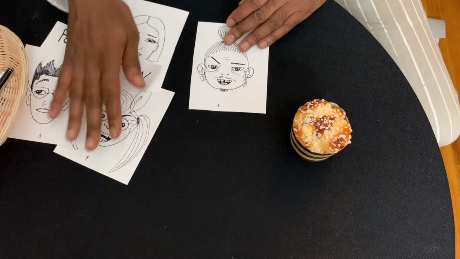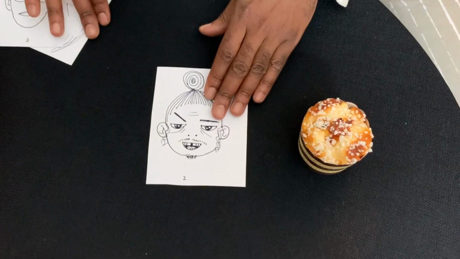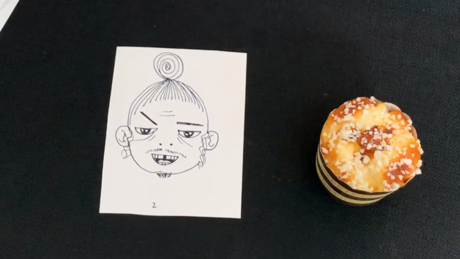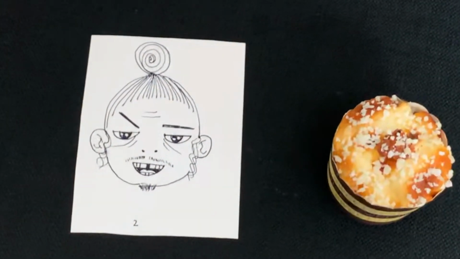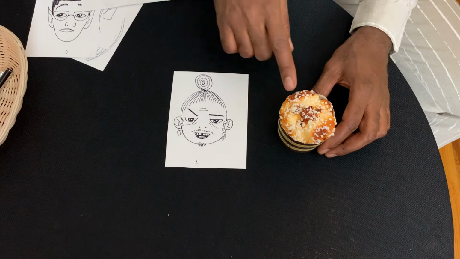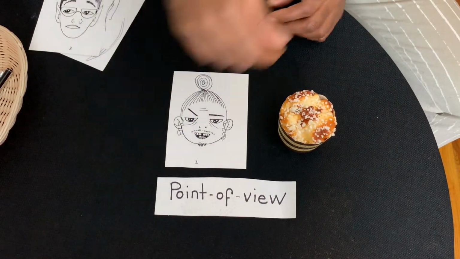We'd have to find out what each individual student feels about the cupcake in order to understand their reaction towards it. So first individual up is, let's call him Roger. What would you say Roger's expression is? I wonder why he has that expression when he sees the cupcake. I wonder what his point of view is.